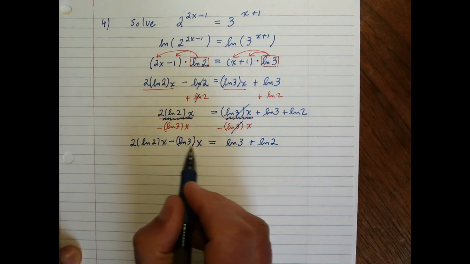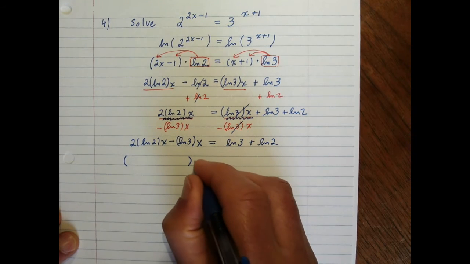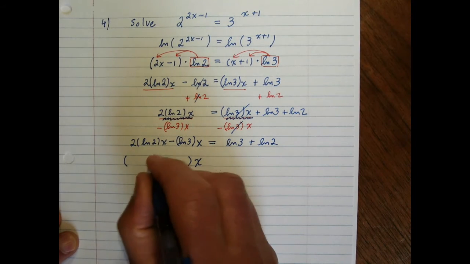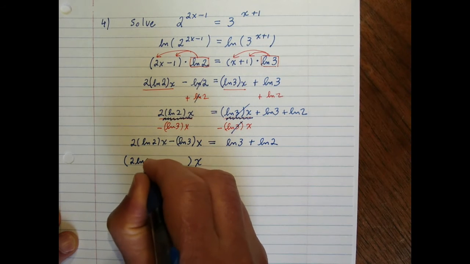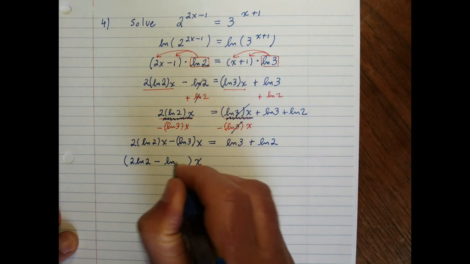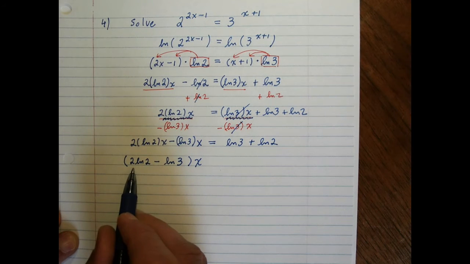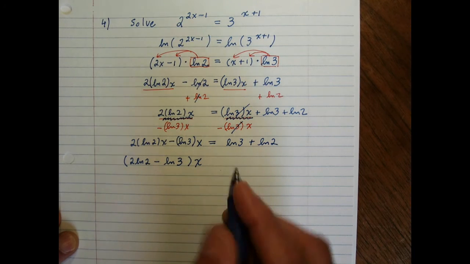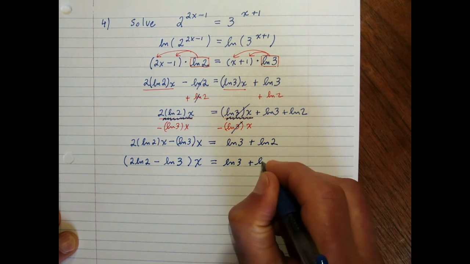I'm now going to factor out an x. It's like combining those terms into one. I'm factoring out the x so that I can write this with x occurring just once. 2 ln of 2 minus ln of 3. I don't need the extra parentheses at this point. I have 2 ln of 2 minus ln of 3, all in parentheses times x, equals ln of 3 plus ln of 2.